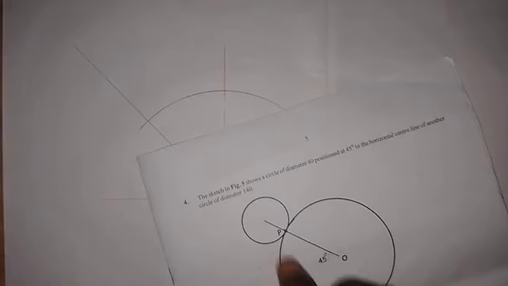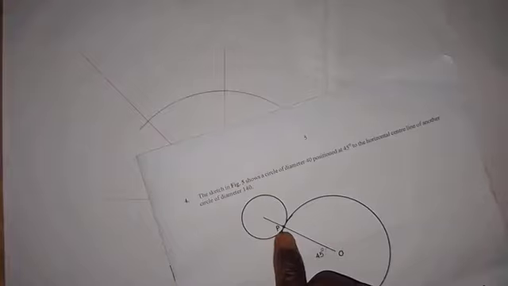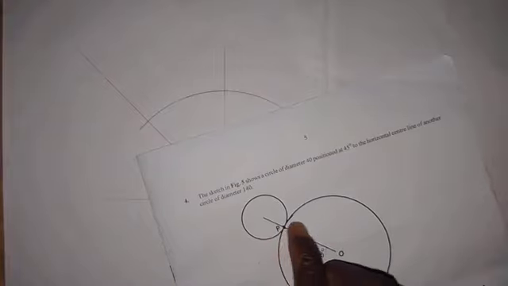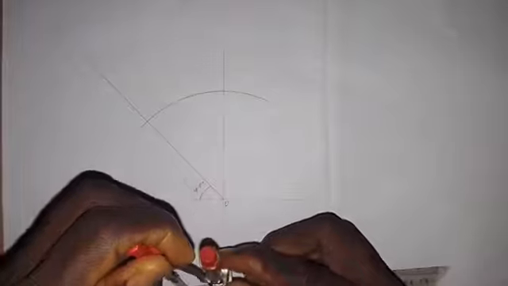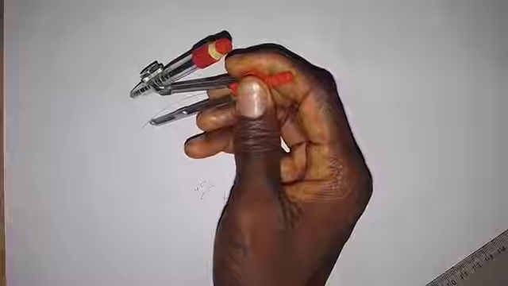Okay, so the next thing I'm going to do now is to draw this circle. The diameter of the small circle is 40 millimeters, so the distance from this point to this point on the circle is half of 40, which is 20 millimeters. So I'll just take a measurement of 20 millimeters on my ruler, like this. So this is 20 millimeters. I will put at this point here, and I will make an arc here.